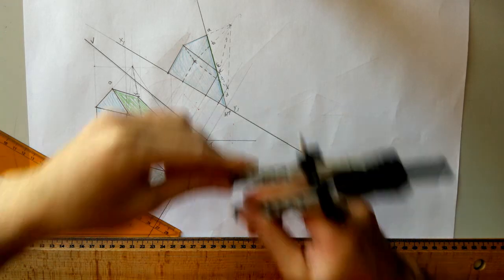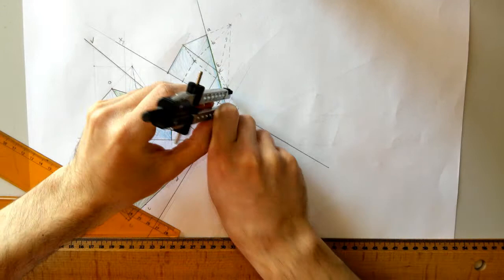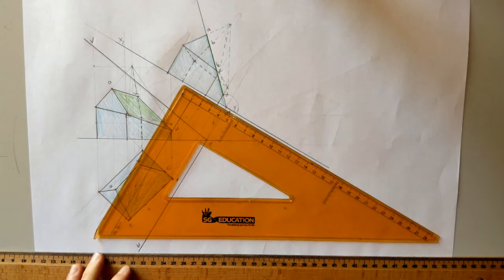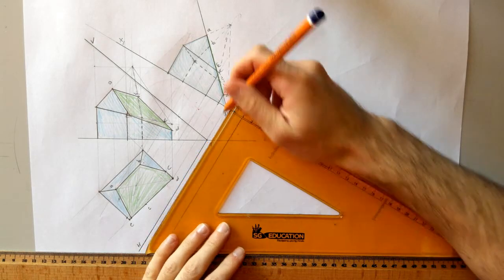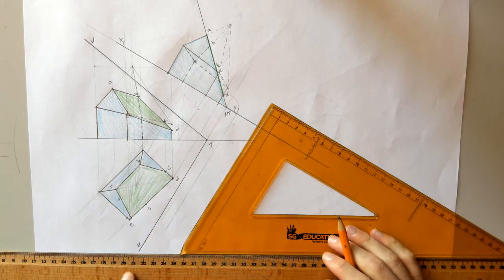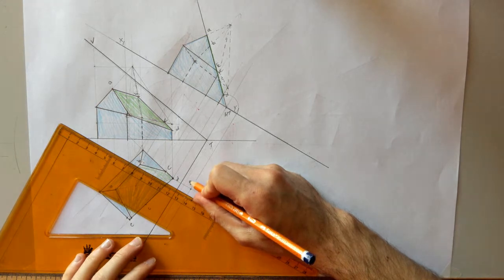So the first point I have there is D. Rotate D around there, take it down. Remember, going parallel to the horizontal trace, then go perpendicular there, gives me point D.